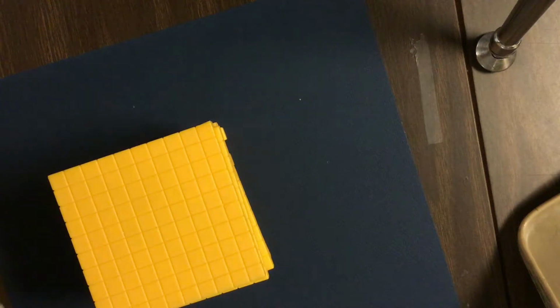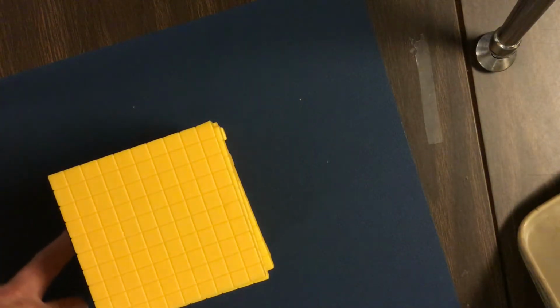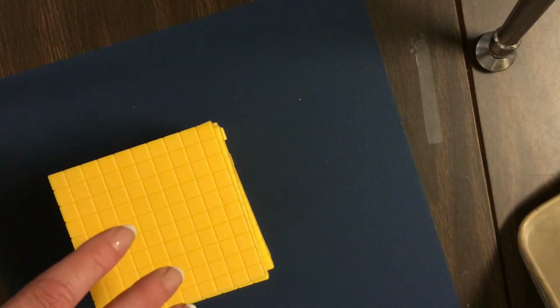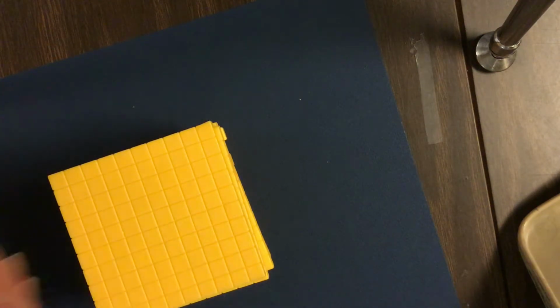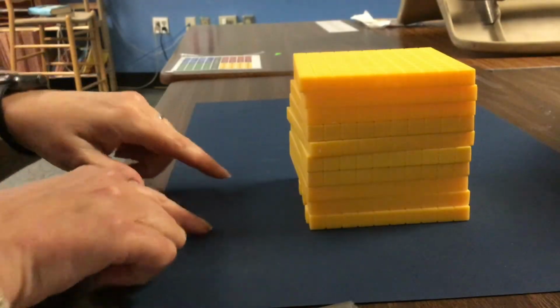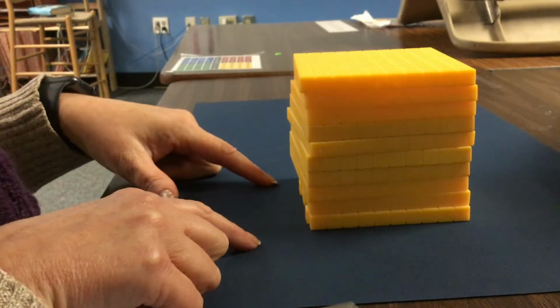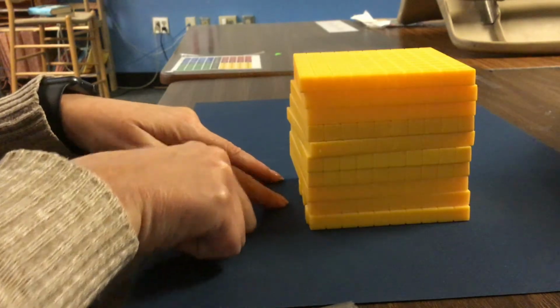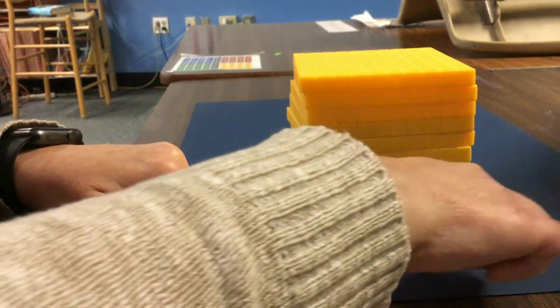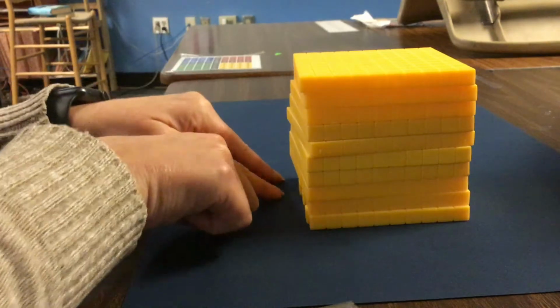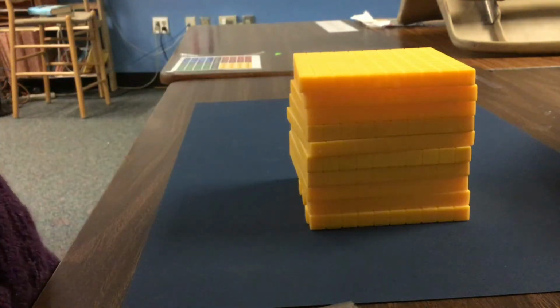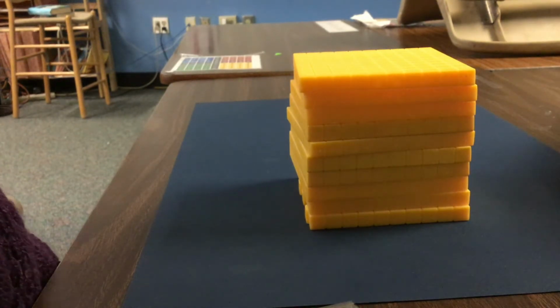Now, when I think about this, I think about volume, because volume is the space that something occupies, or the space that something takes up. It's interesting because it's measured in cubic units. So we have the length, we have the width, but then we also have the height. So we're looking at 3 different dimensions in order to measure the size. And so it's measured in cubic units.